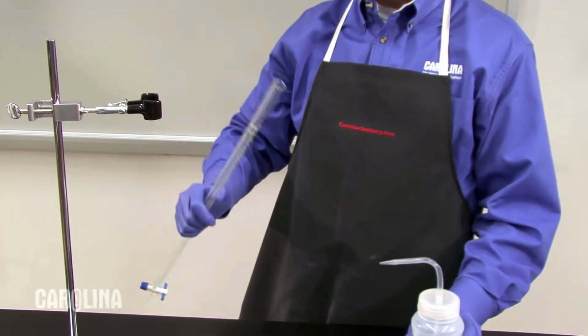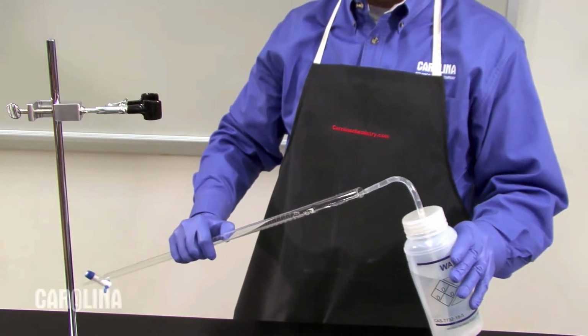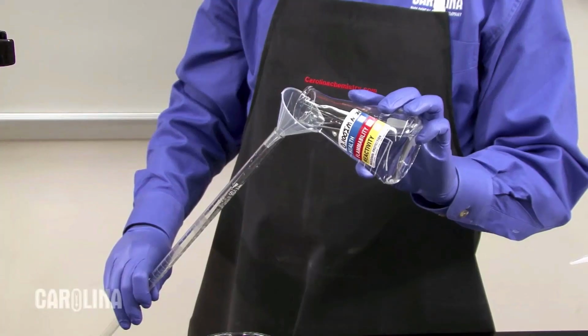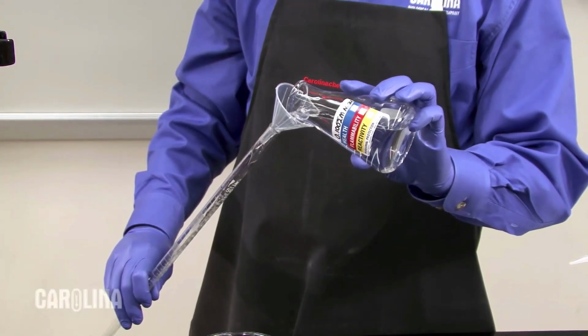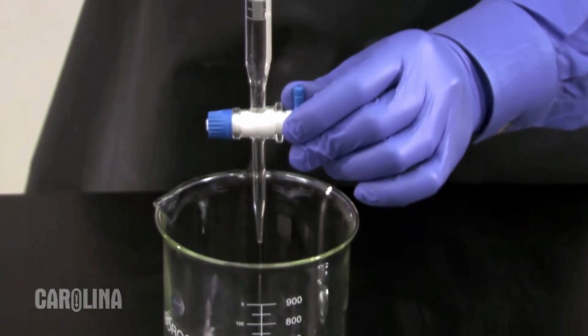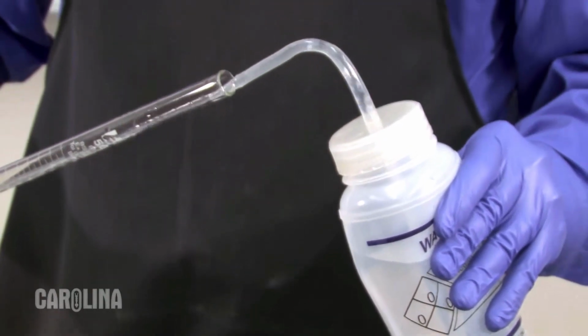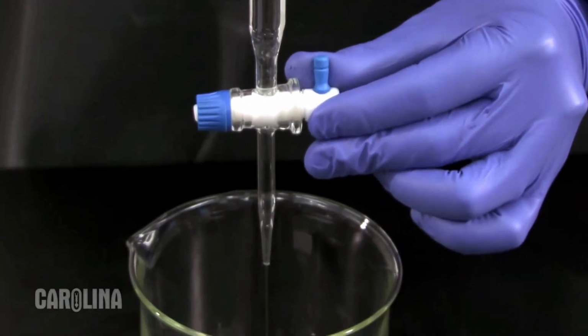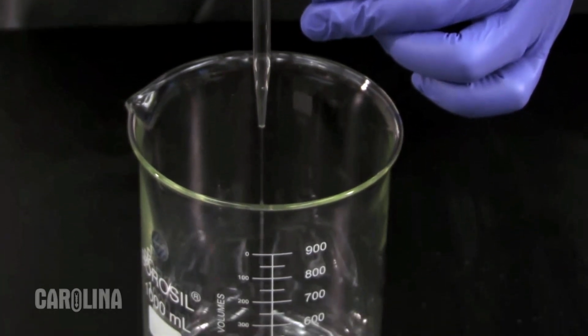To prepare your burette for the titration, it is good laboratory practice to rinse your burette thoroughly with deionized water, then with a small amount of titrant. After each rinse, open the stopcock to allow the liquid to drain out the bottom. If there is a lot of liquid clinging to the walls of the burette, then thoroughly clean your burette and repeat the rinse process. The accuracy of this technique is dependent on the titrant flowing into the flask and not sticking to the walls of the burette.